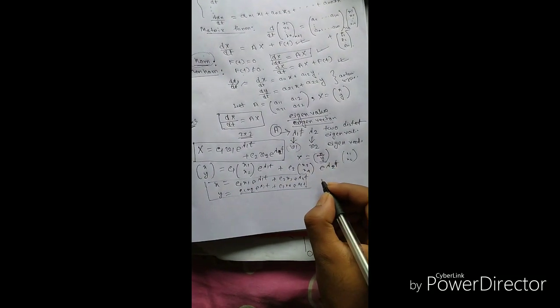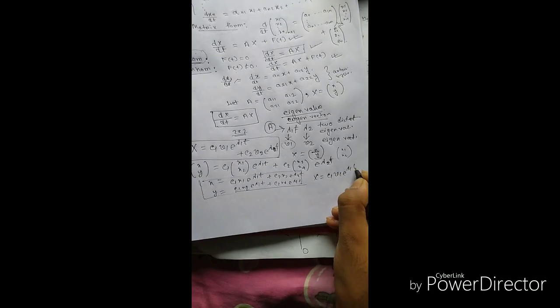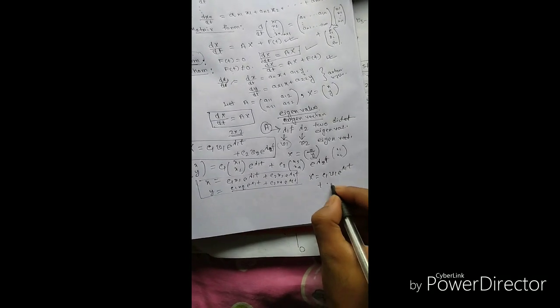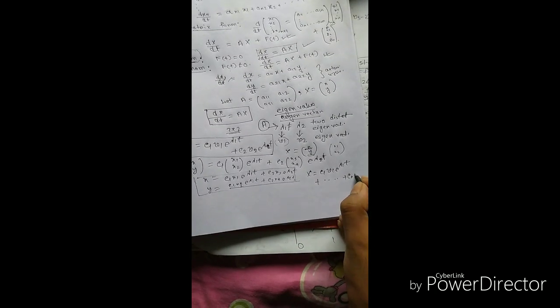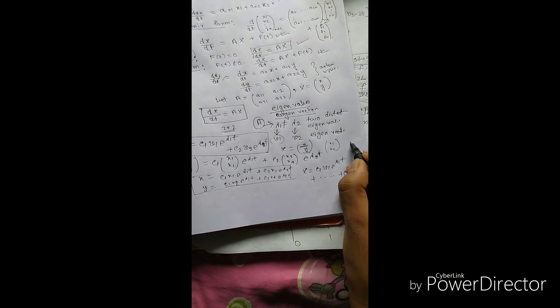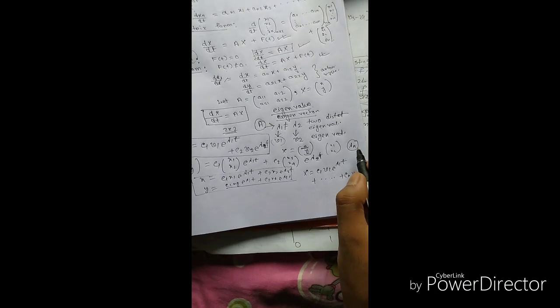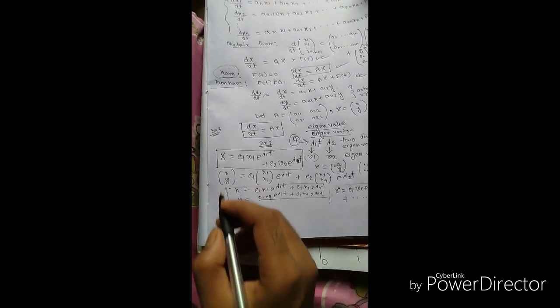Now if A is an n cross n matrix, then what is x? x can be written as c1 v1 e to the power lambda 1 t plus ... plus cn vn e to the power lambda n t, where the n cross n matrix has n distinct eigenvalues lambda n and vn is the corresponding eigenvector. This is the general solution for an n cross n matrix. Now this is case 1.